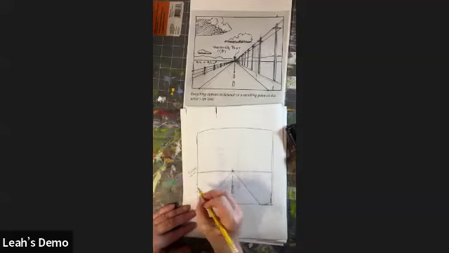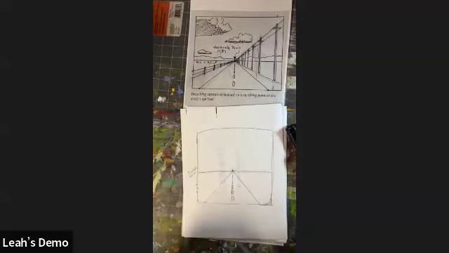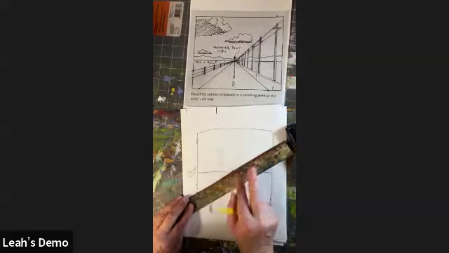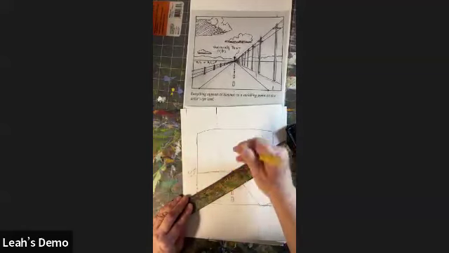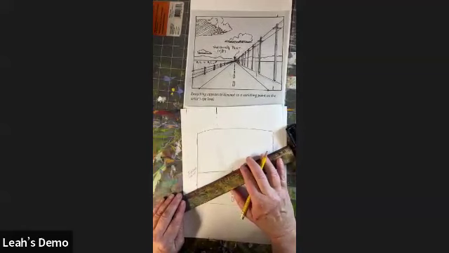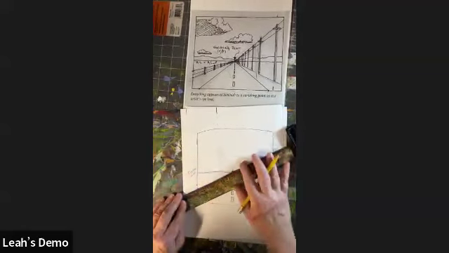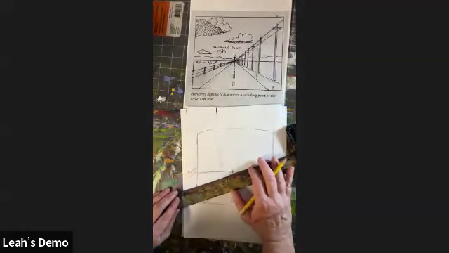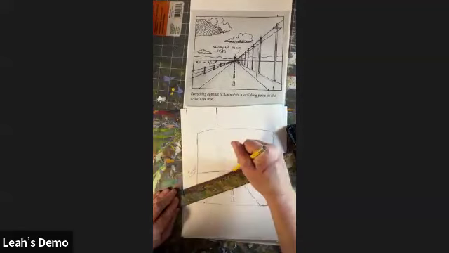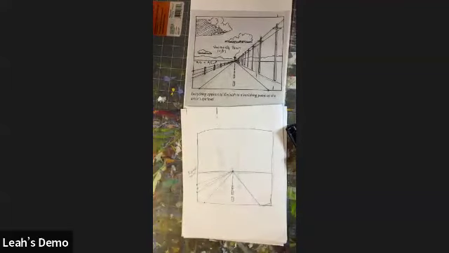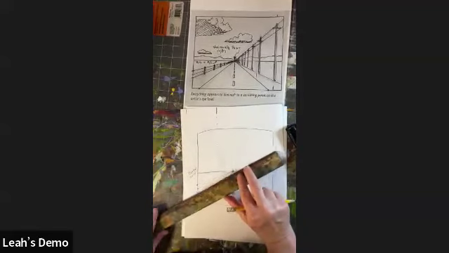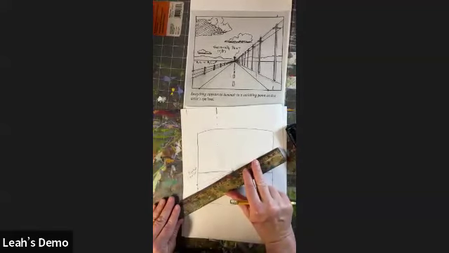Here and here are my lines. And then once again, each of these lines goes to the same vanishing point. So actually, once you get the gist of the vanishing point, it becomes very easy.